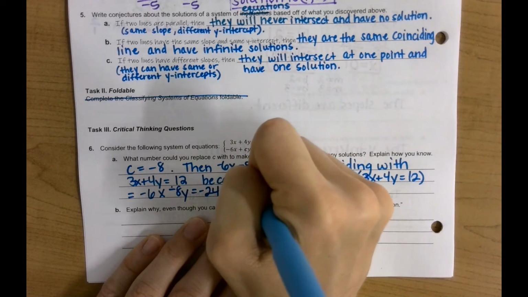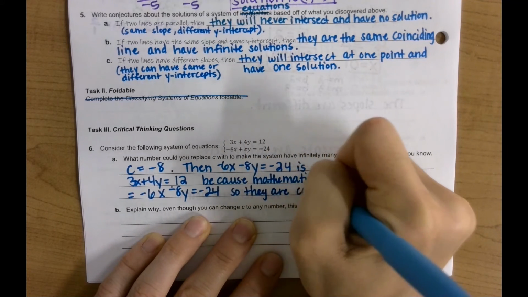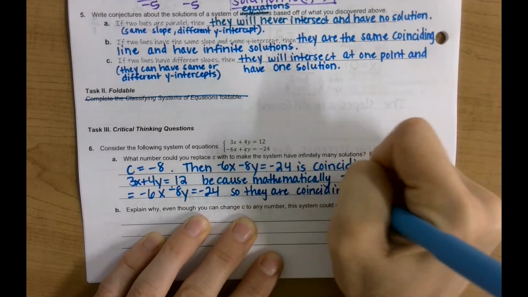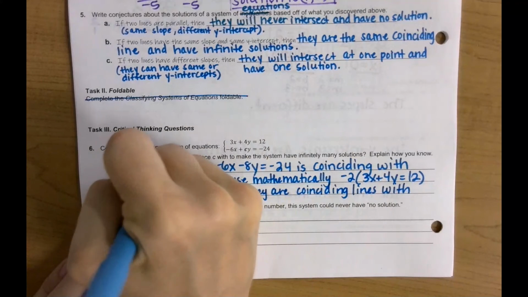So they are coinciding lines with infinitely many solutions.